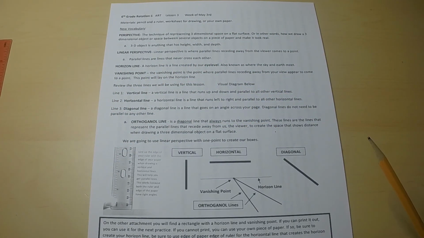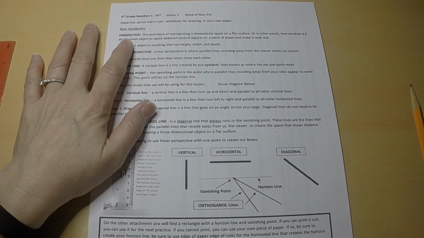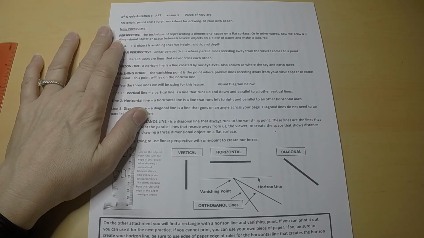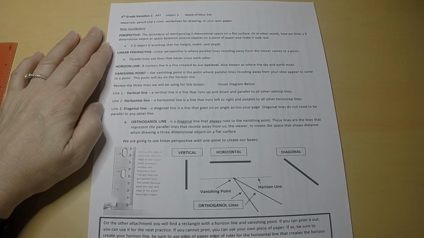Let's talk about some new vocabulary words that we didn't have in the last lesson. The first one is going to be perspective. If someone asks you what perspective is, a typical answer would be how you see something. Exactly. Well, as an artist, we want to be able to see something and then draw that onto a piece of paper. So we use the term: it's a technique of representing three-dimensional space on a flat surface.